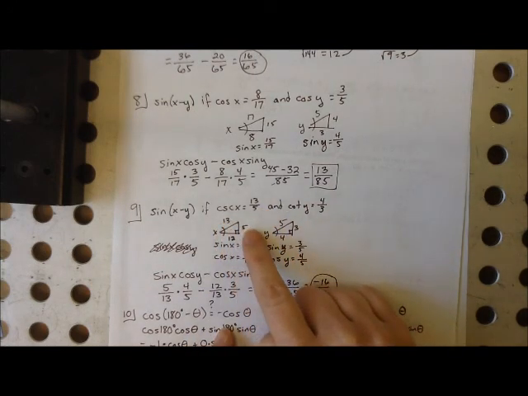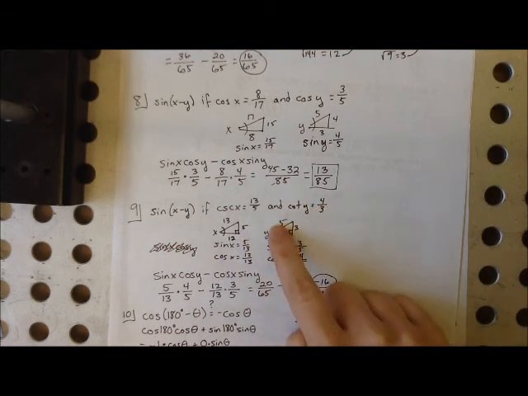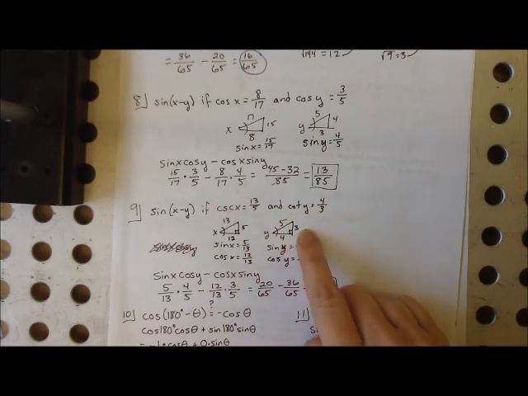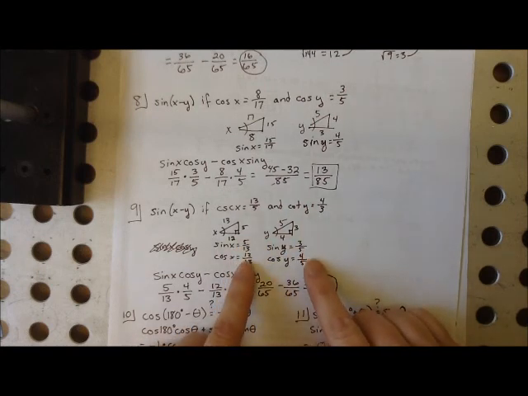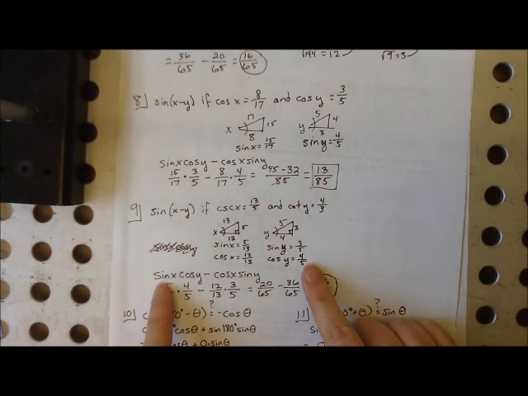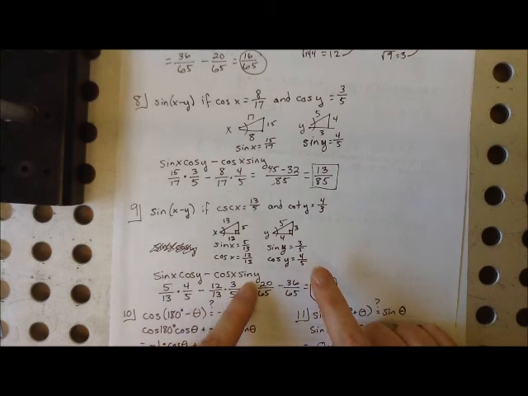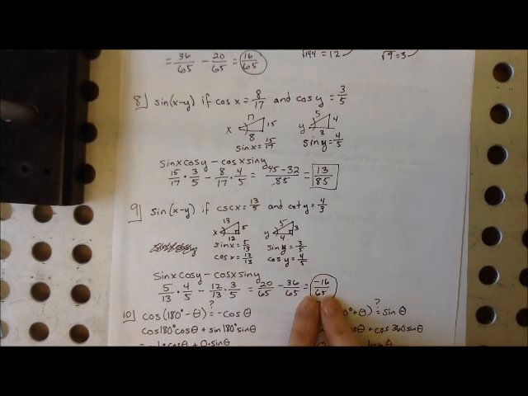Number 9, they're giving you cosecant and cotangent, but that's fine. Cosecant is hypotenuse over opposite. Cotangent is adjacent over opposite. Fill them in, find the missing sides, and then get both sine and cosine for x and y. Then use the formula sine x cosine y, cosine x sine y, negative 16 over 65.